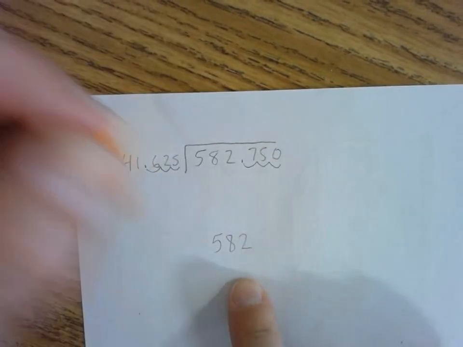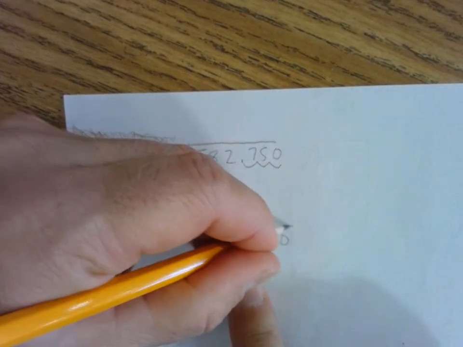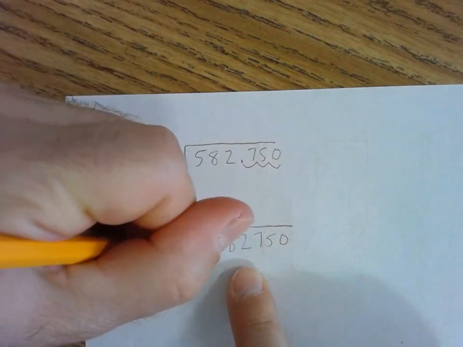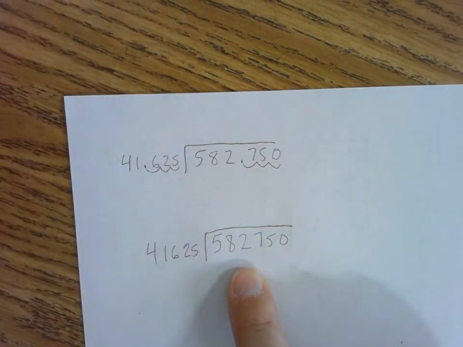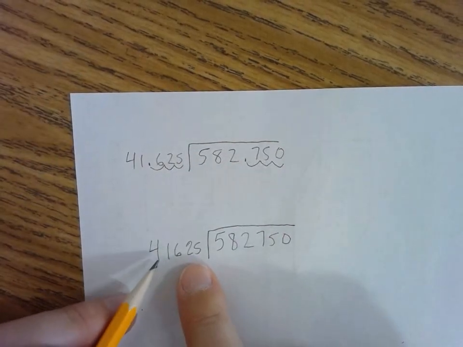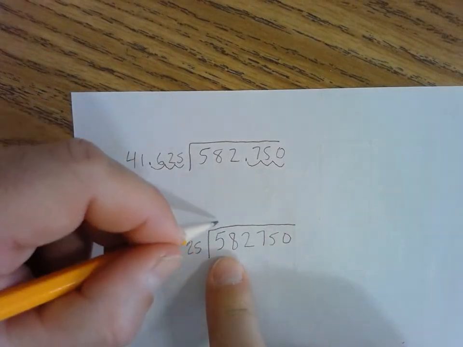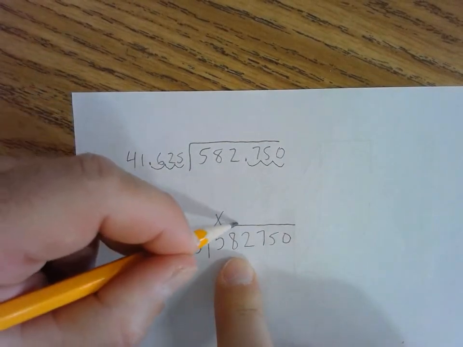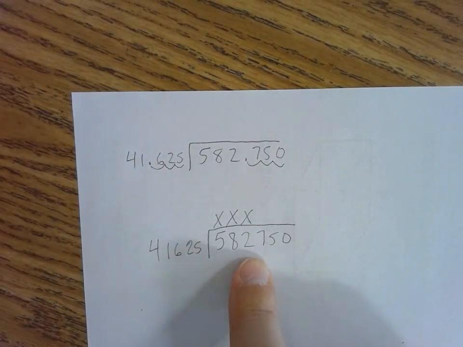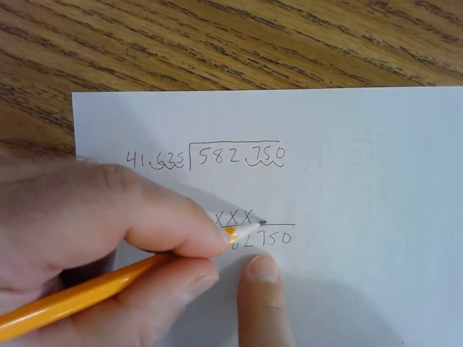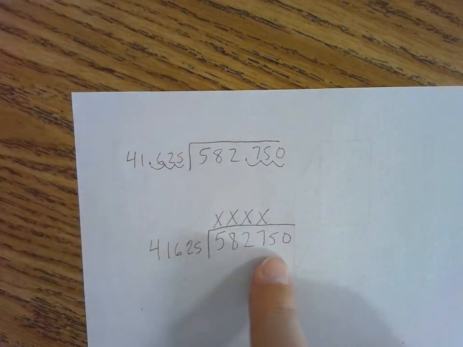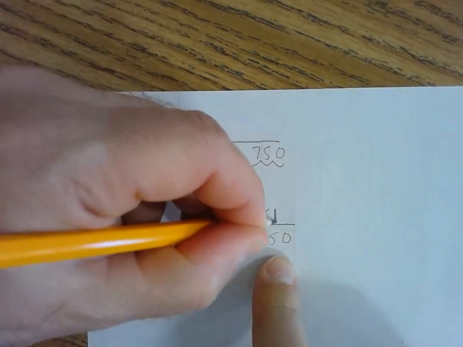582,750 divided by 41,625. Now that's a big number, okay? But I don't think this is going to be too hard. Does 41,625 go into 5? No. Does it go into 58? No. Does it go into 582? No. Does it go into 5,827? No. Does it go into 58,275? Yes. It would just go in one time, right?